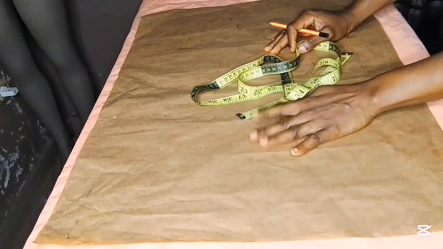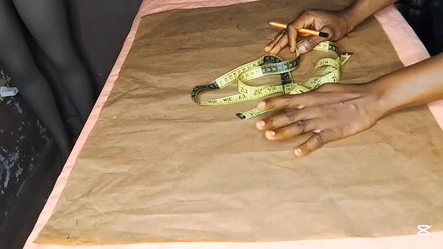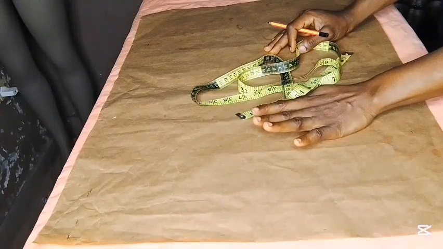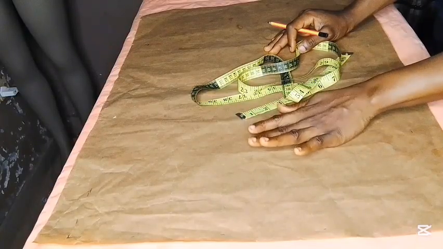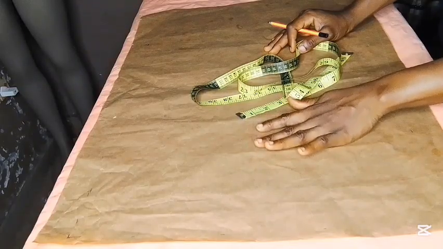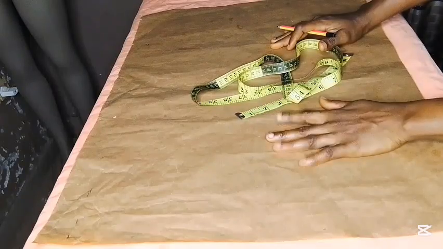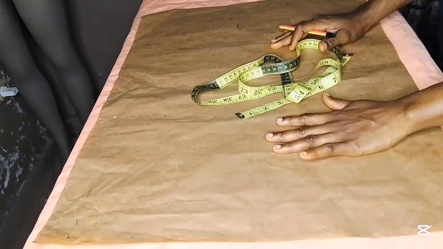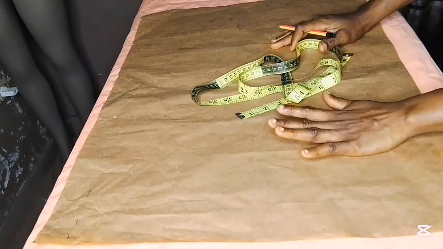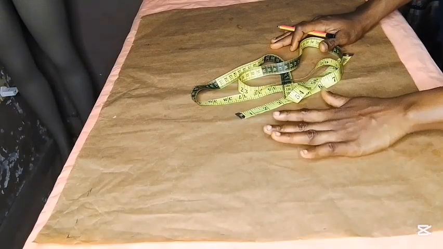My bust circumference is 36 inches and half of that is 18 inches. I'll be adding 2 inches each, which gives me a total of 20 inches as the width of my drafting area. So I'll be marking that 20 inches horizontally on my pattern paper. Similarly, my shoulder to waist measurement is 17 inches, which I will mark vertically on my paper to represent the height of the drafting area. I'm going to be doing that right now.